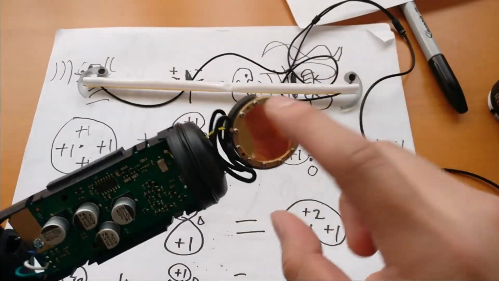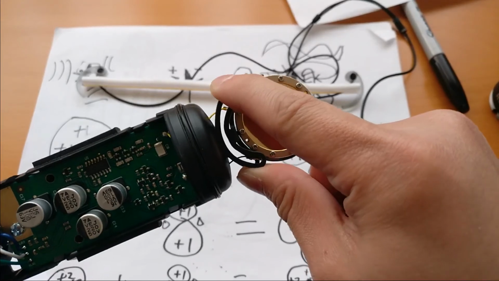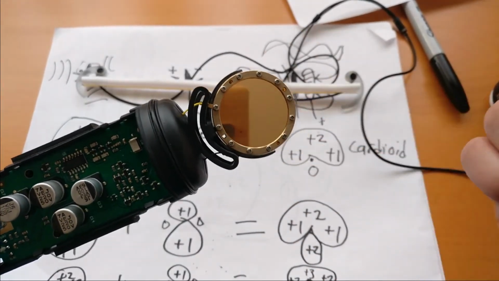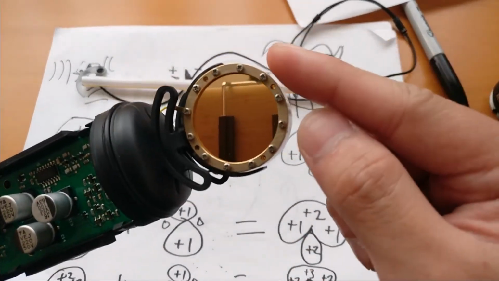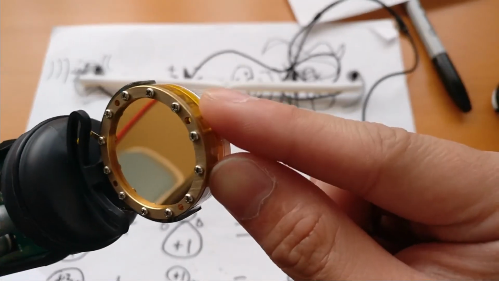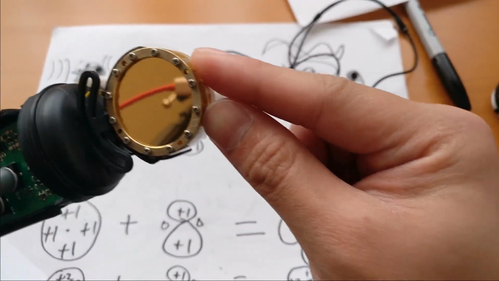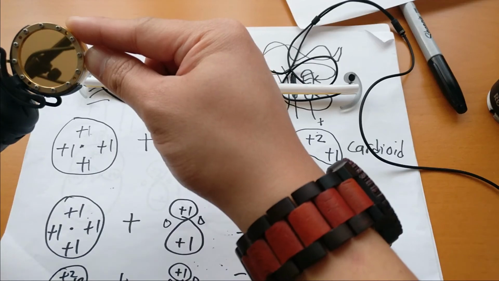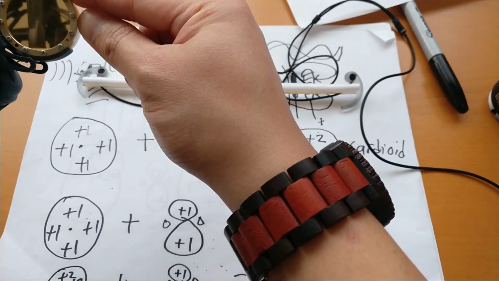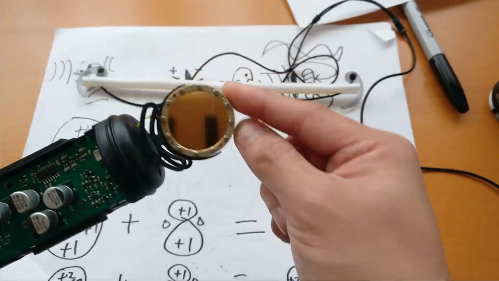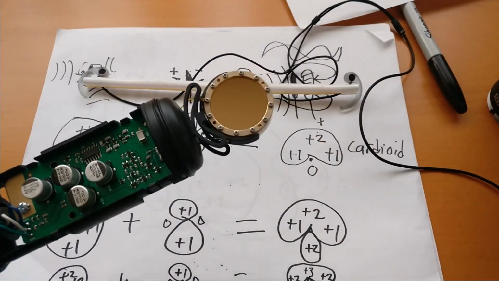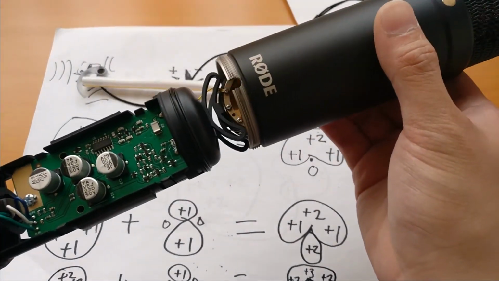And yeah, this is the Røde shock mount that I also used on my actual mount, which is behind the camera there. So that's my shock mount up there. So yeah, that is the Røde NT-1 microphone.